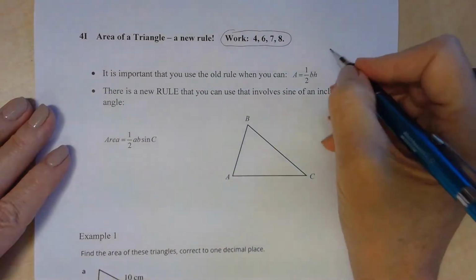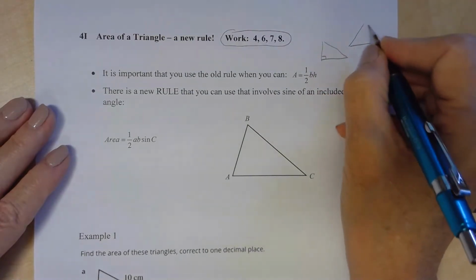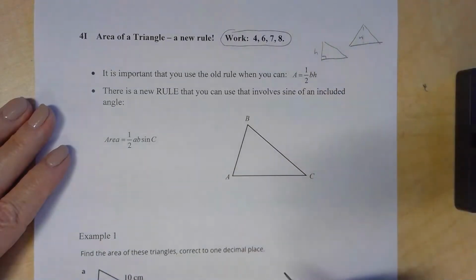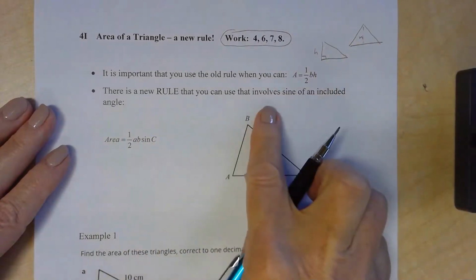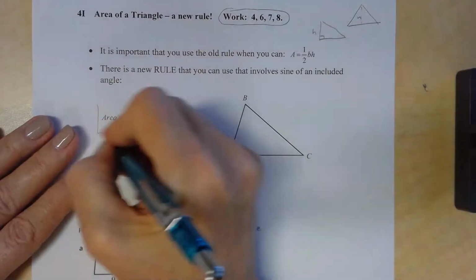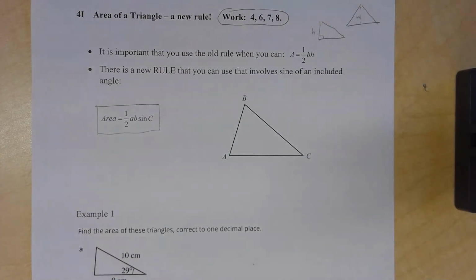So the area of a triangle, and all the triangles we've had, we have some height, the perpendicular height from one of the angles. And when you have that, it's important to use that old rule. But this is a new rule you can use when you don't have a height. Okay, and so I'm just going to derive this is the rule. You can highlight that, or I'll use my highlighter.